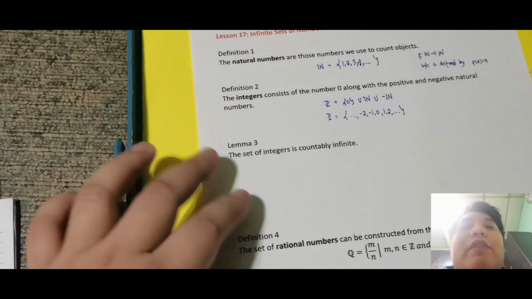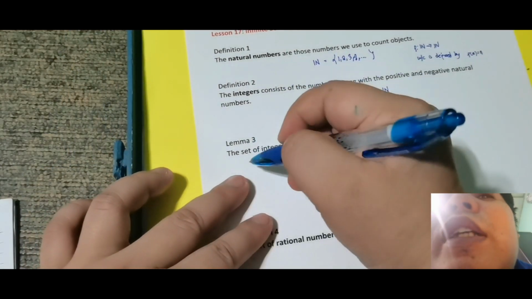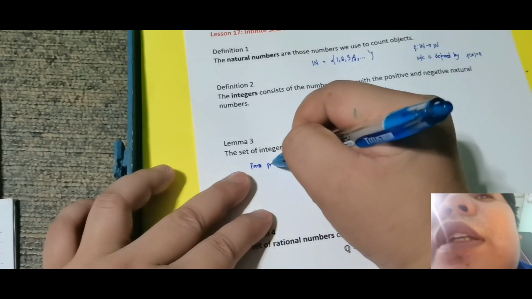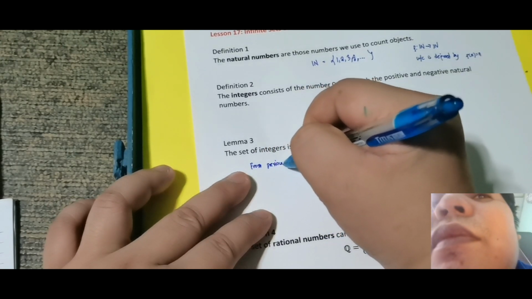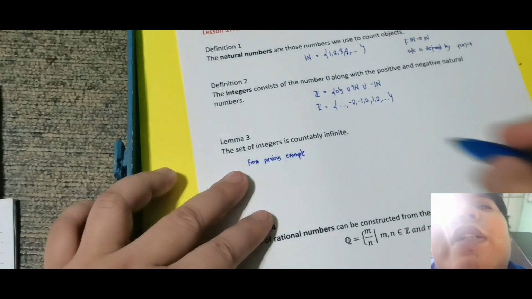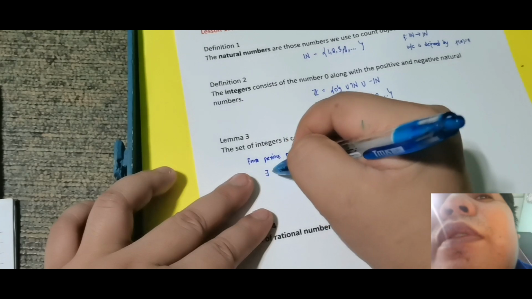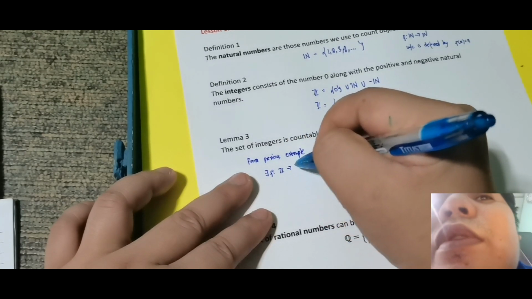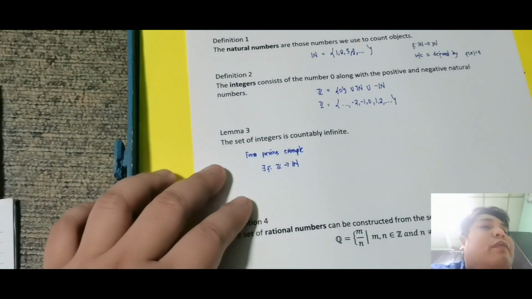We all know that Z is countable. So from previous example, there exists a function f mapping from Z going to natural numbers. Tama?